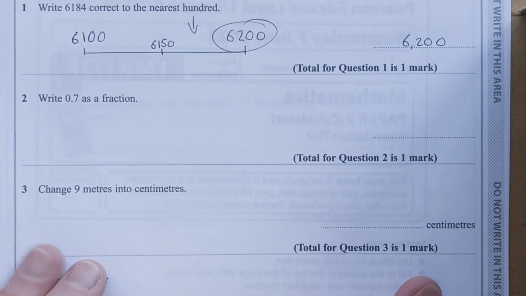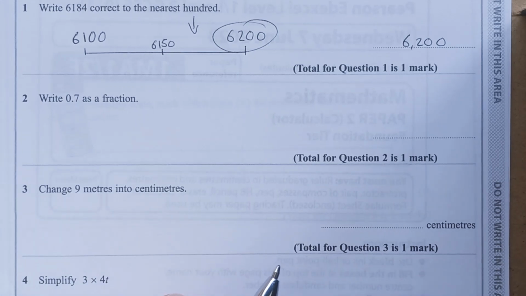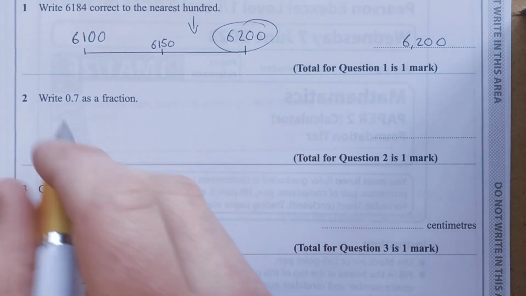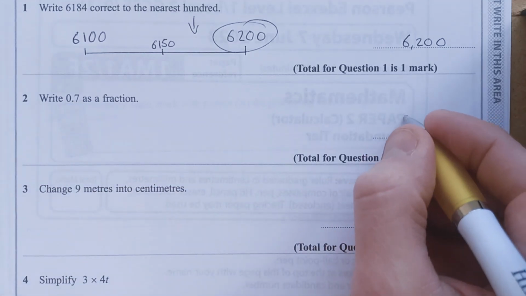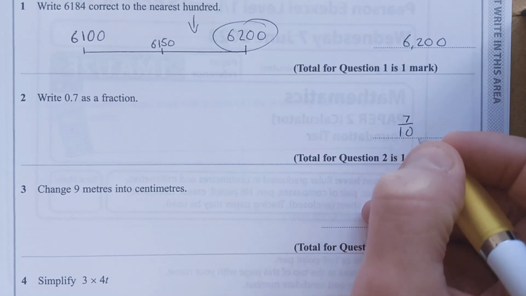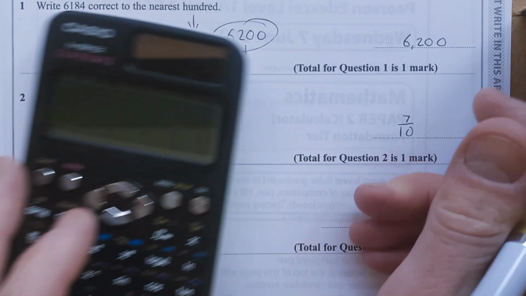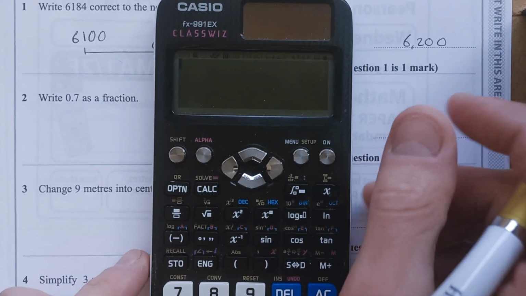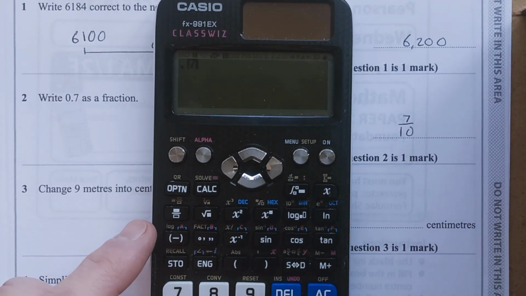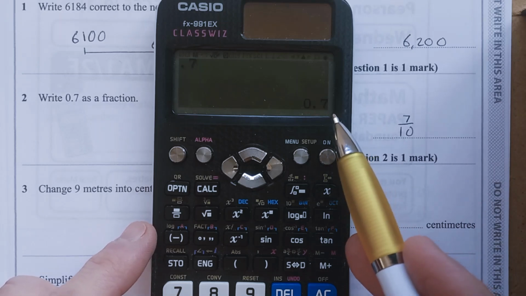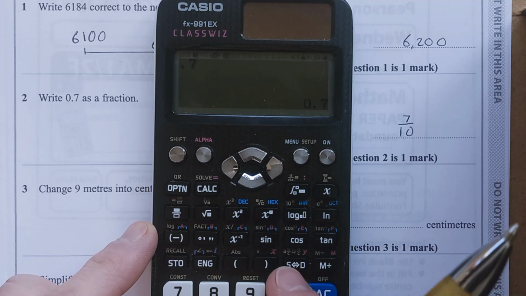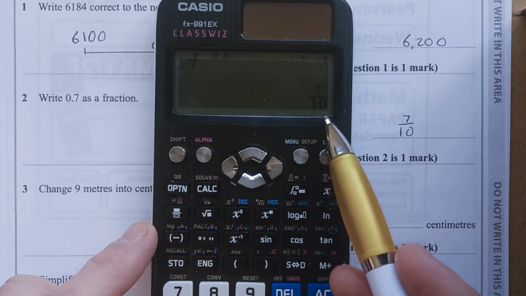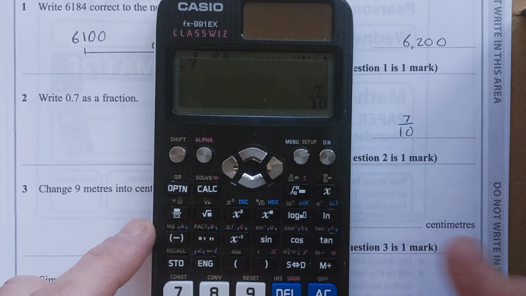Question 2. Write 0.7 as a fraction. So we can say, well, 0.7, the 7 is in the tenths position, so we can say that is just 7/10. Okay, but what you could also do is you could use your calculator for this one if you want to do a check, and we can type in the 0.7. I've got mine set to default to decimals. Yours will probably default to fractions if you haven't changed it. But you can press the SD button and it'll show us we've got it there, 7/10 as a fraction.